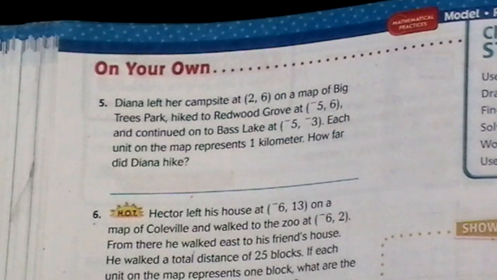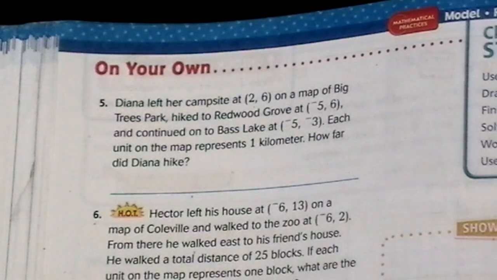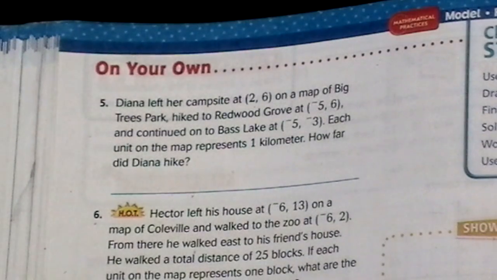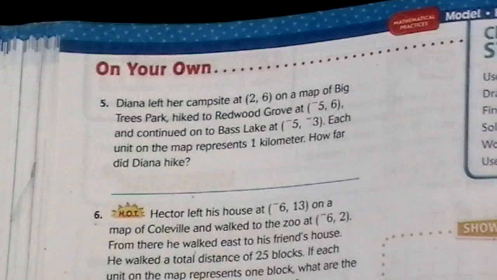Okay, so here I am on page 138, and I want to look at number 5. Number 5 says, Diane left her campsite at coordinates 2, 6 on a map of Big Trees Park, hiked to Redwood Grove at negative 5, 6, and continued on to Bass Lake at negative 5, negative 3. Each unit on the map represents 1 kilometer. How far did Diane hike?